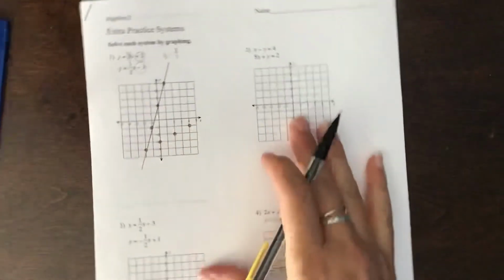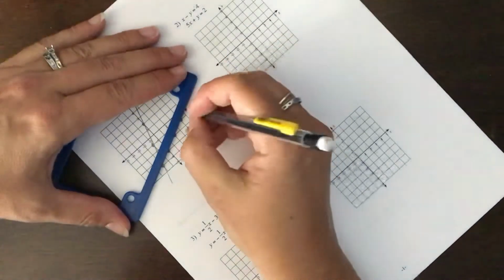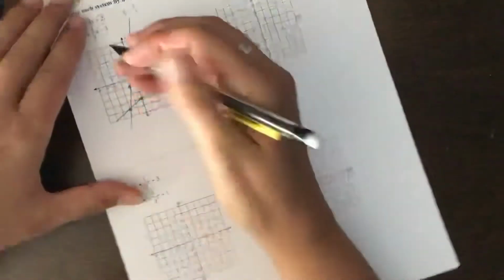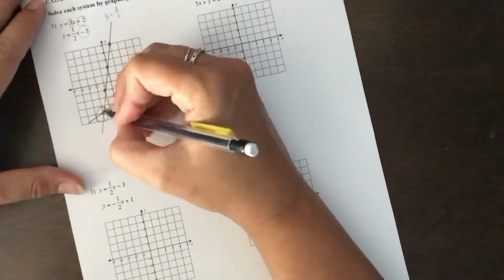And you can already see where these two lines are going to intersect. And remember that the intersection point is the solution to our system. So our answer here is going to be negative 2, negative 4.